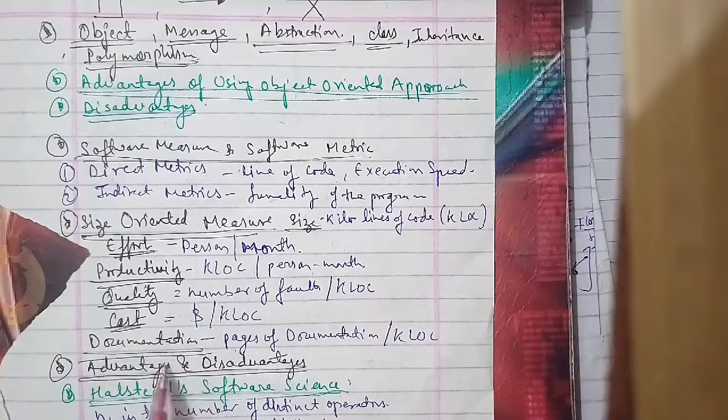We also talked about the disadvantages: this measure is dependent upon the programming language. This method is well defined, but shorter programs may get support, and it does not accommodate non-procedural languages. In the early stage of development, it is also difficult to estimate the LOC.